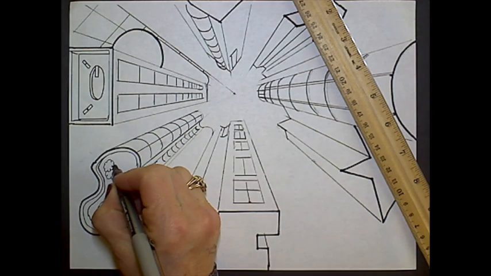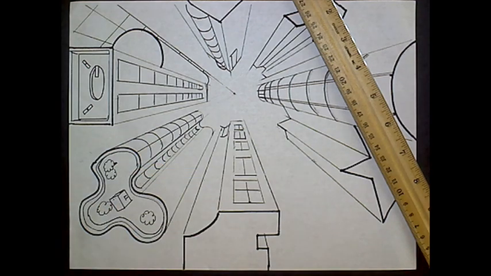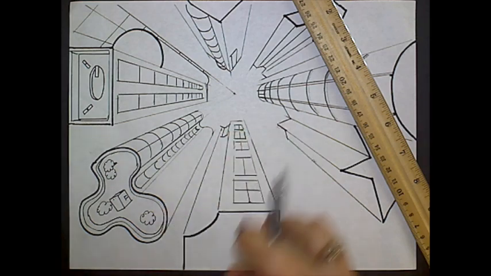So just the sides go to the vanishing point. It's a little thicker at the top, and it just stops like that. You're not going to see a lot of the tree trunks. All right, let's go to this building.